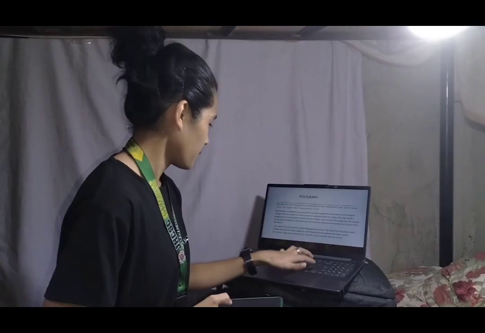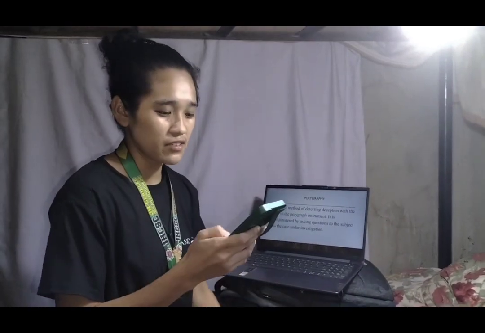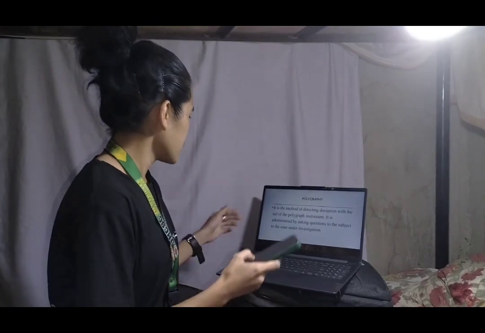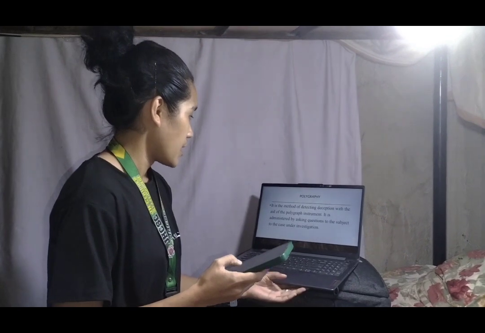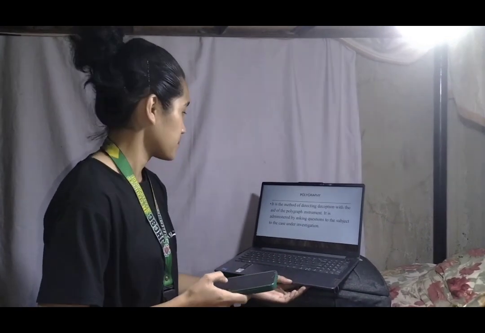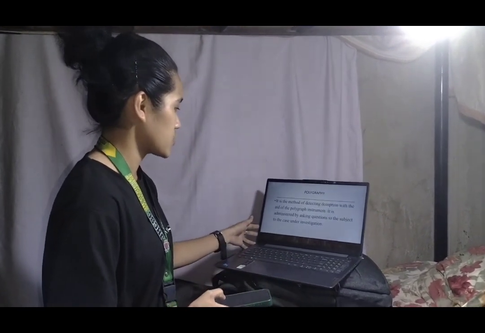So next, what is the meaning of polygraph? Well, polygraph is a method of detecting deception with the aid of the polygraph instrument. It is administered by asking questions to the subject related to the case under investigation.